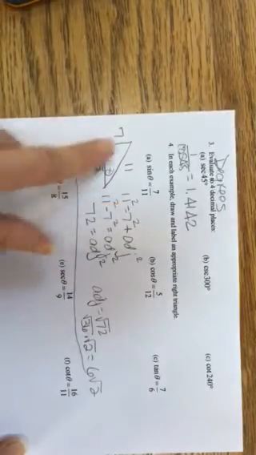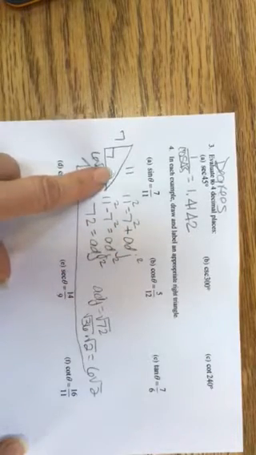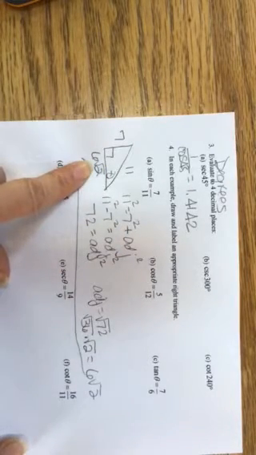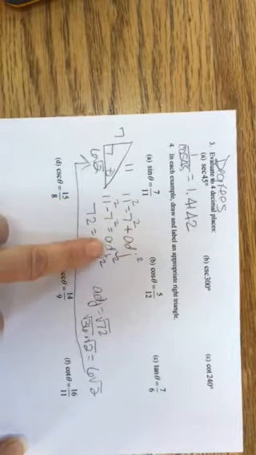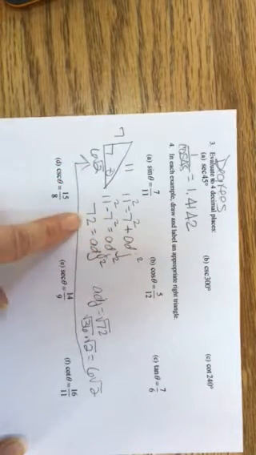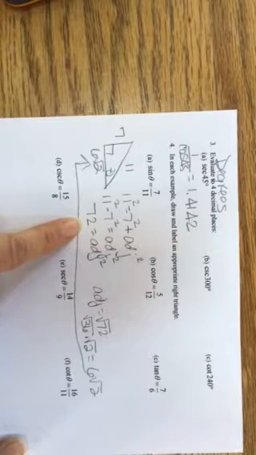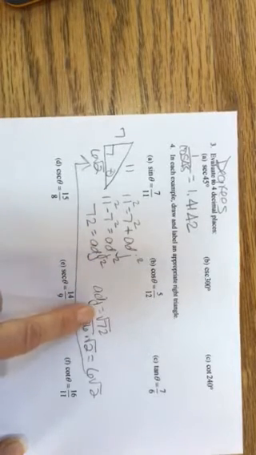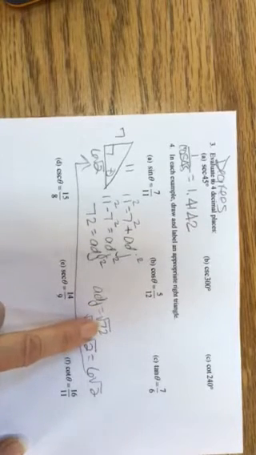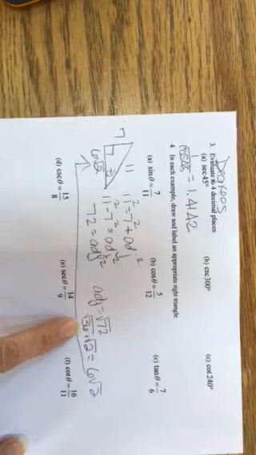Hypotenuse squared equals the sum of the other two sides squared. This is the adjacent side. So if you move the 7 squared over, I'm going to solve for that small side there. That gave me adjacent side squared equals 72. Square rooted both sides. Now that's a root that can be reduced.